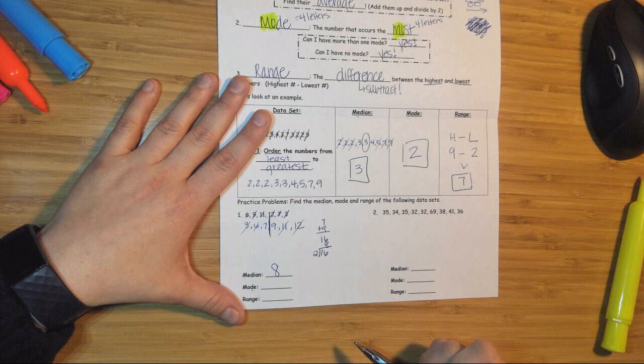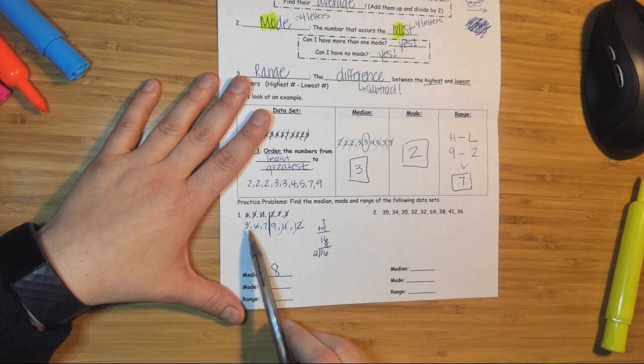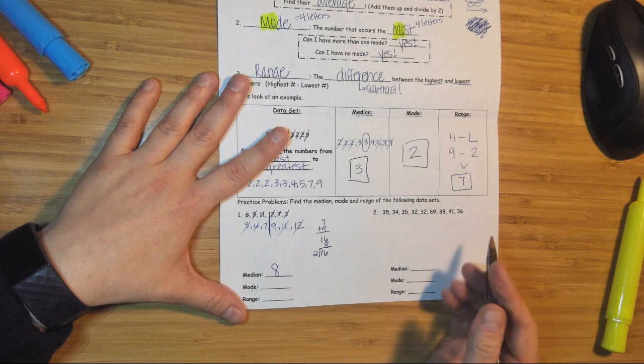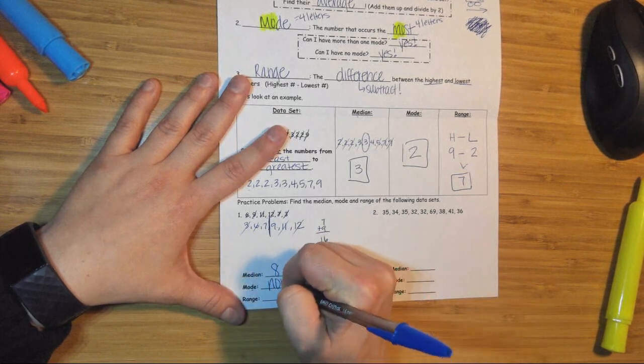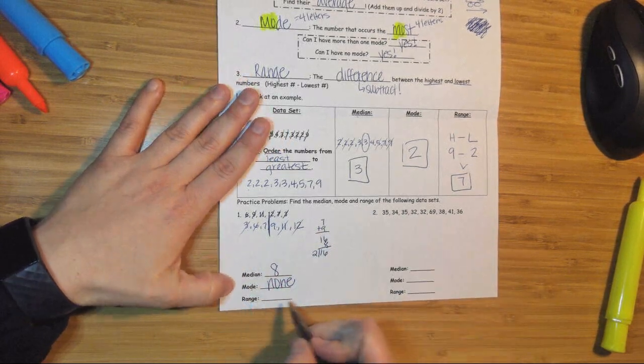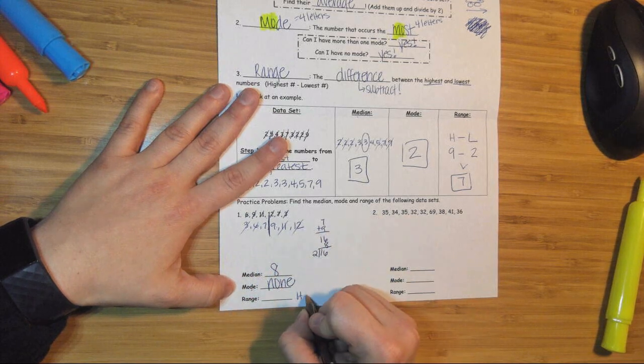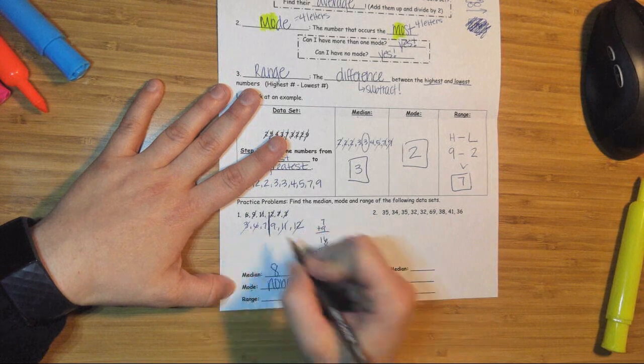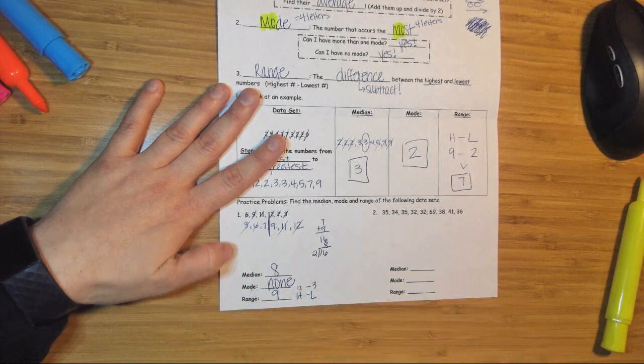The mode is the number that occurs the most. But if you look, I only have one of each number. Okay, so there isn't a number that occurs the most, so the mode is none. The range is the highest minus the lowest, so high minus low. So that's going to be 12 minus 3, which is 9.